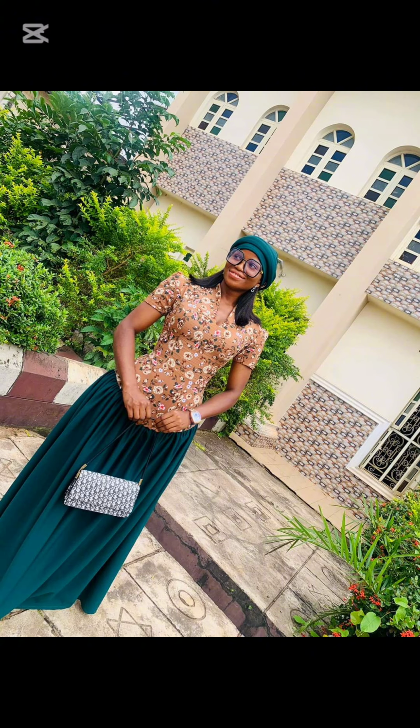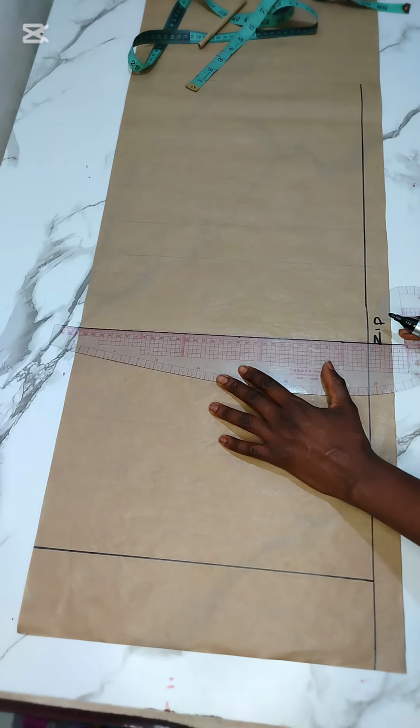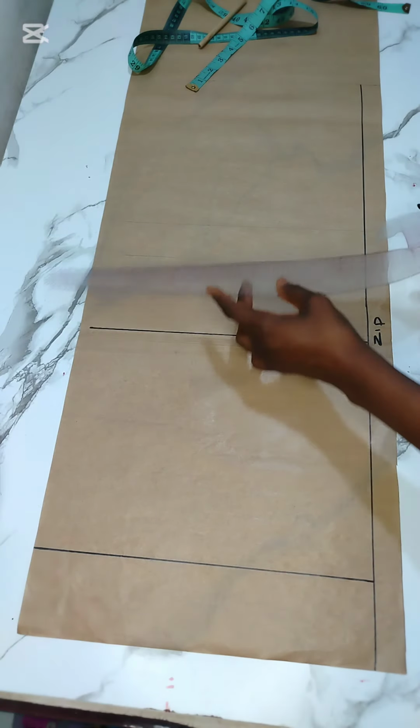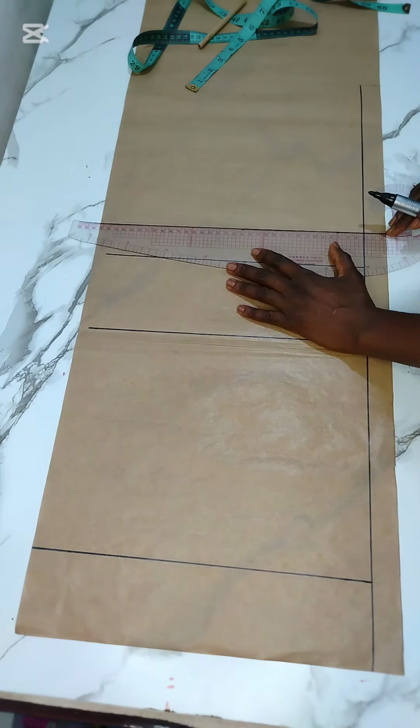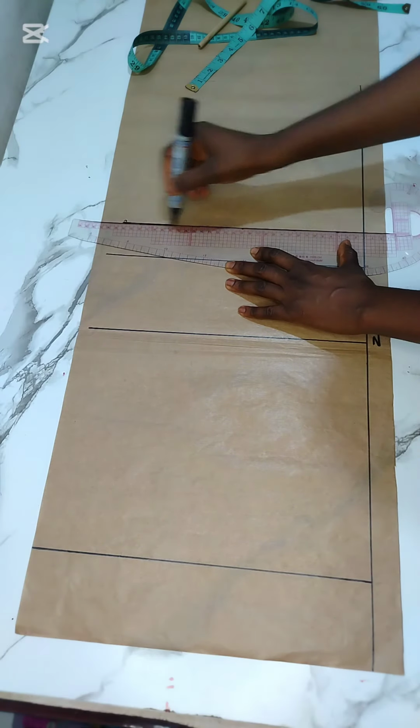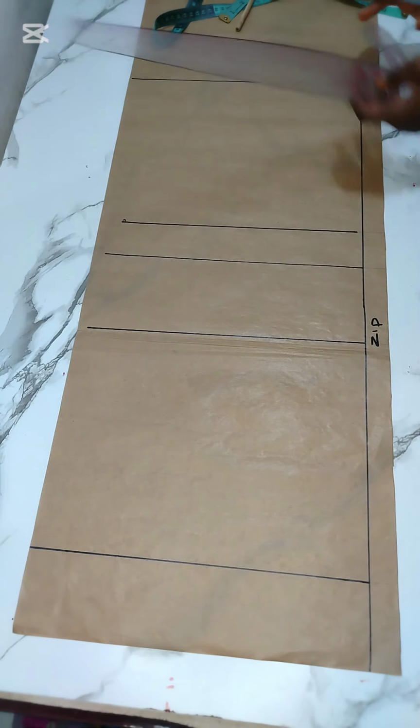So to begin, I'll be going into the pattern drafting process. I'll start with the back pattern first of all. So the first thing I did was to come down by 3 inches, then rule. Then from there I measured my bust point line, my under bust line, my waistline, and also my hip line.